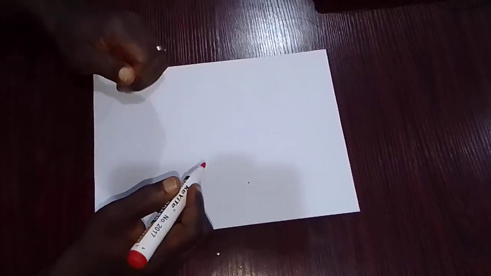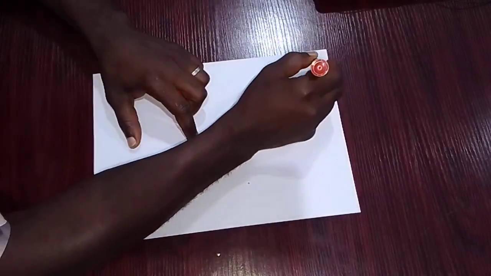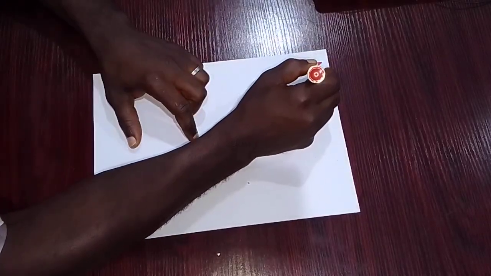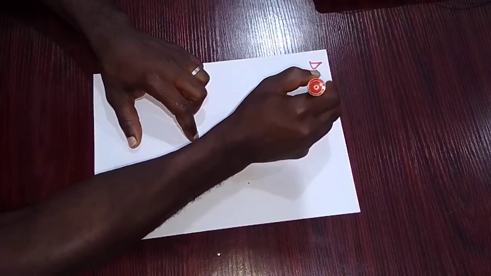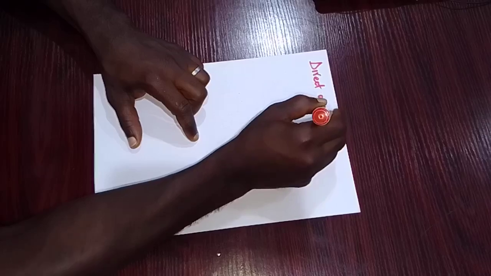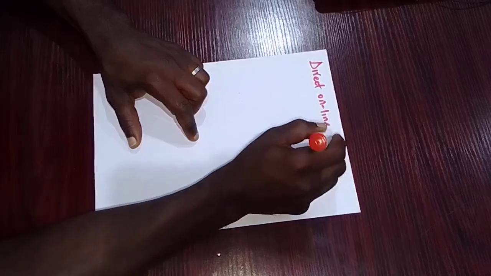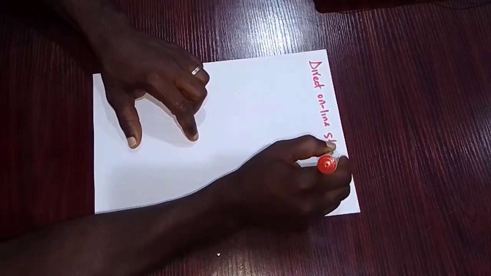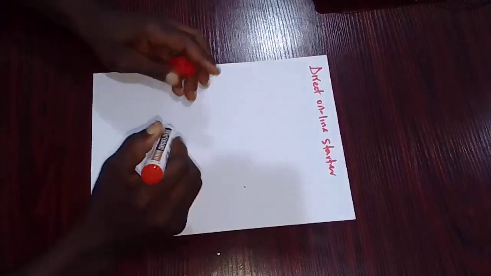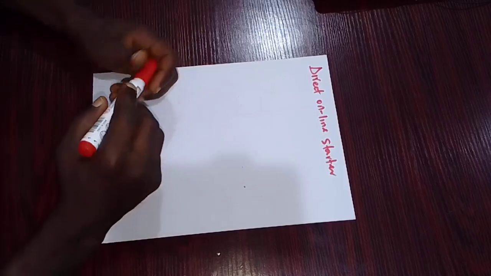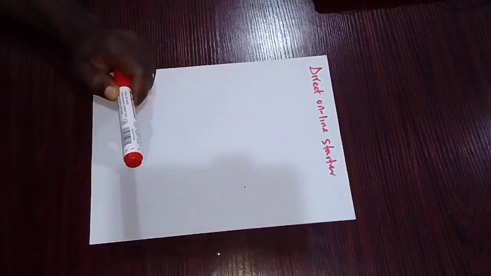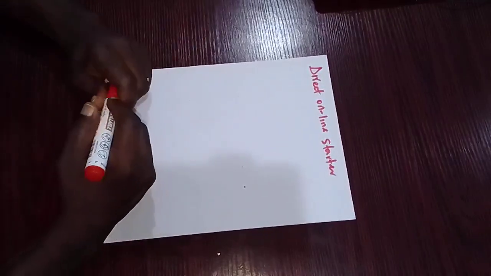So, like I said, we're going to be discussing the direct online starters. And we say we have two sections, the power section and the control section.